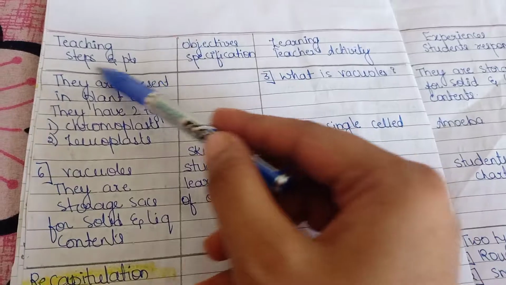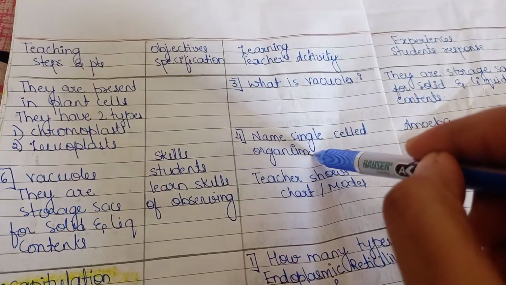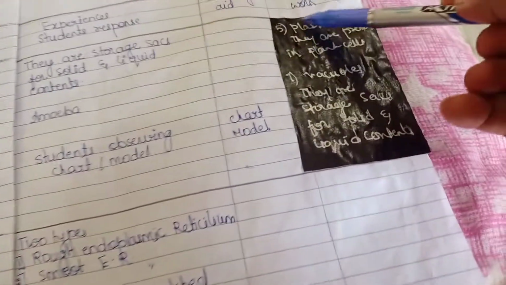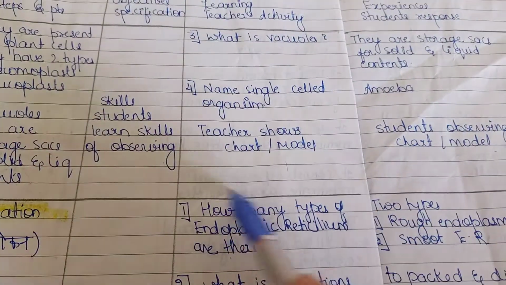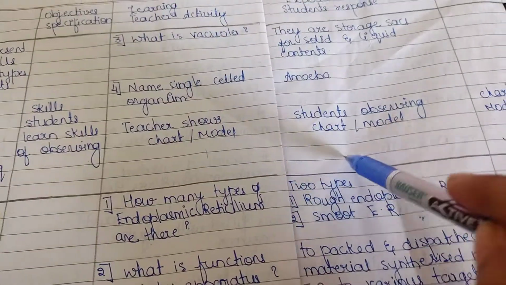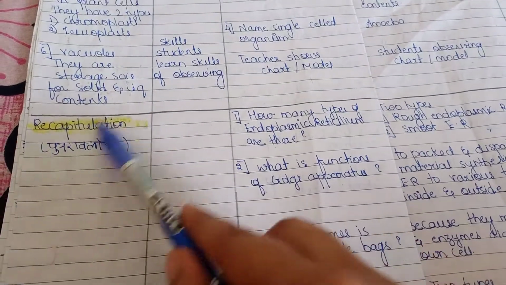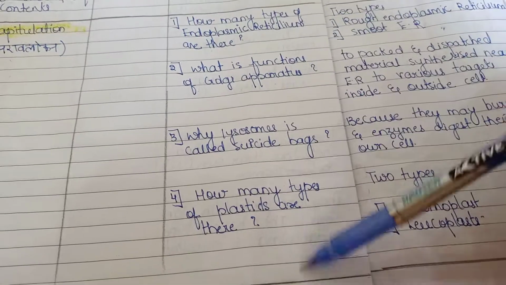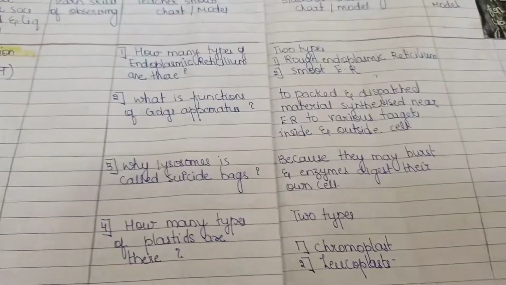Okay, now let's turn the page. Here is the rest of it. Here are the remaining questions that we have to ask students and the answers that we expect. Here is our blackboard work. Now the teacher shows the chart, and students observe the chart and model, right? After that comes recapitulation. I have added 4 questions here, and this is the expected answer.